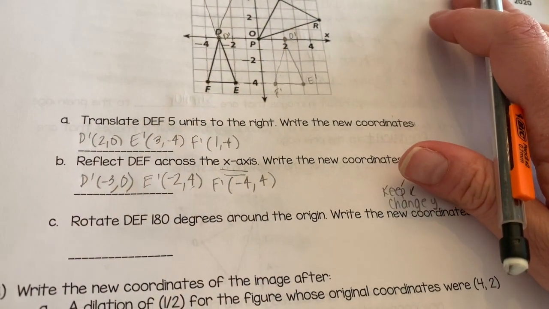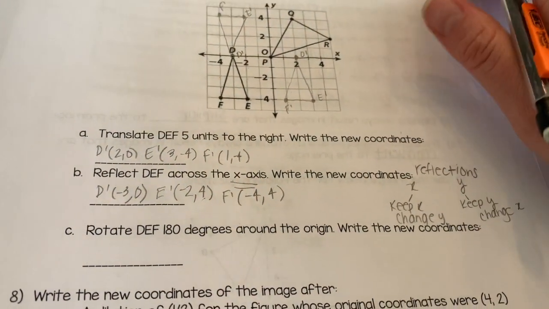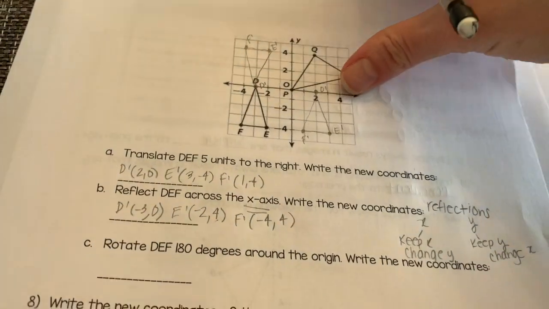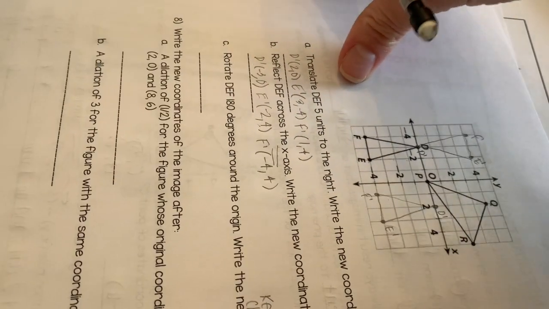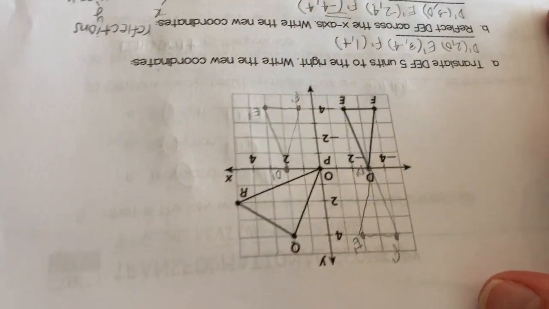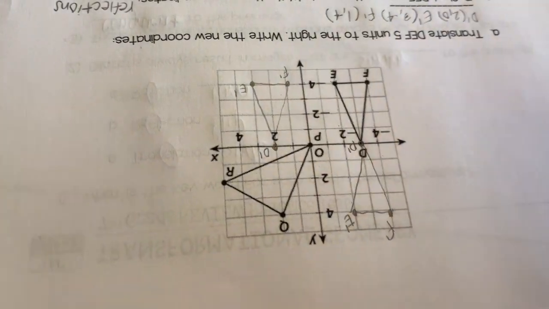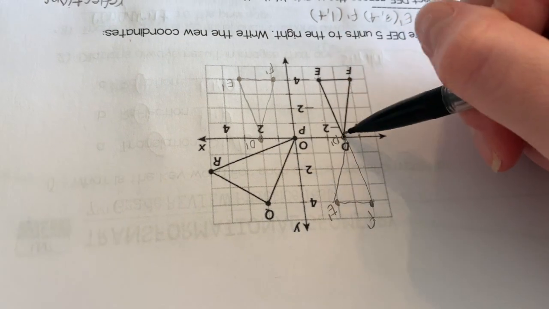Finally, we're going to rotate it 180 degrees around the origin. And remember, 180 degrees is the same either way. If I turn it to the right or the left, it doesn't matter. 180 degrees is 2 turns. So it's going to be in the second quadrant. So I'm going to write my new coordinates.